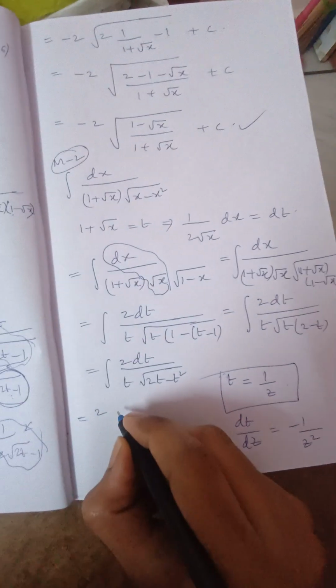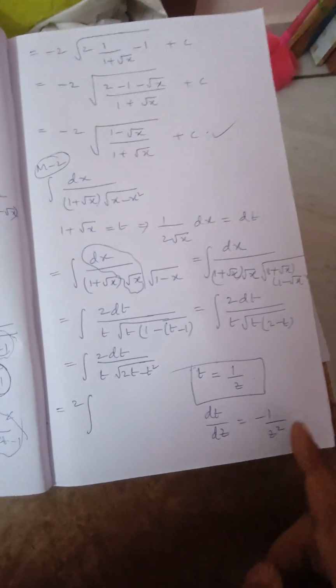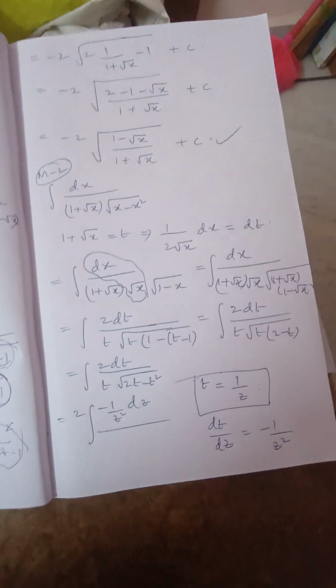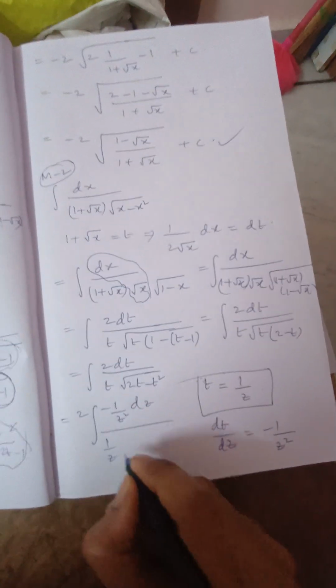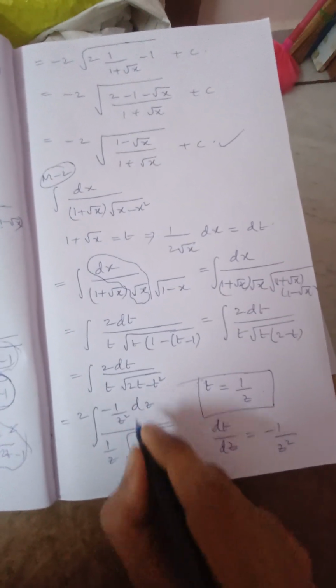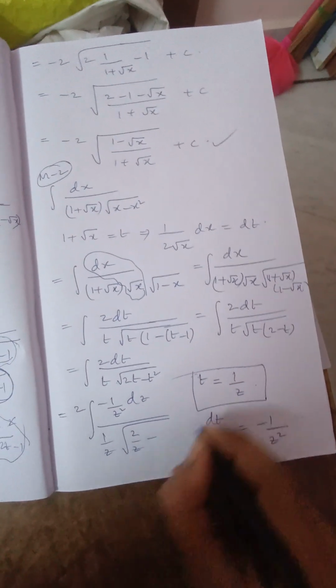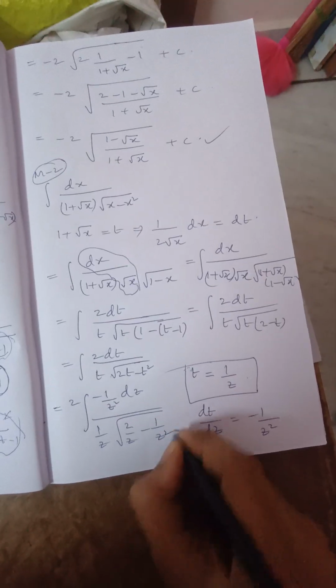So 2 times the integral of, instead of dt, minus 1 by z square dz, by t, which is nothing but 1 by z, into square root of 2t minus t square, with t as 1 by z.